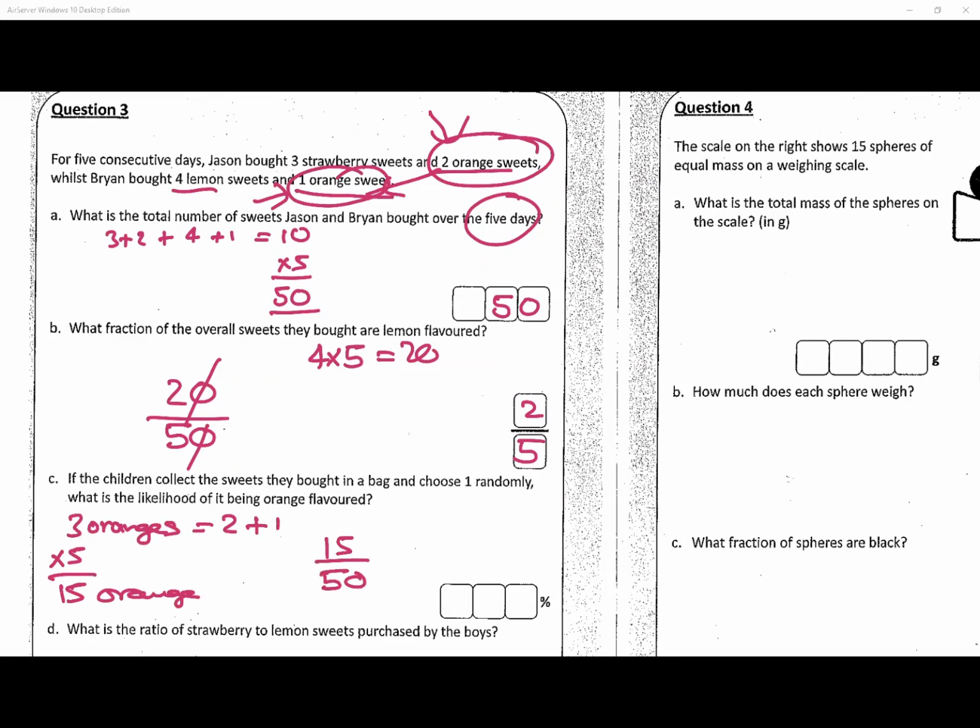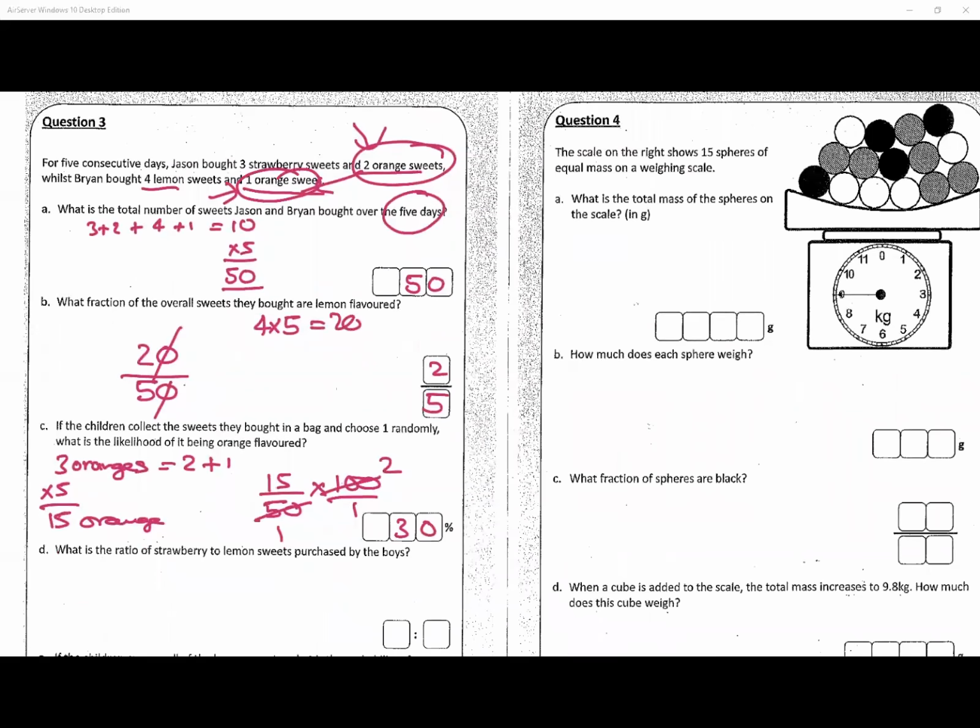No, I meant you have to get it to 100. So basically it's 30%. So you could do the equivalent method which you were about to do, or this is the traditional method when you change a fraction into a percentage by timesing by 100 over 1. Okay, lovely. Next question, D, please.